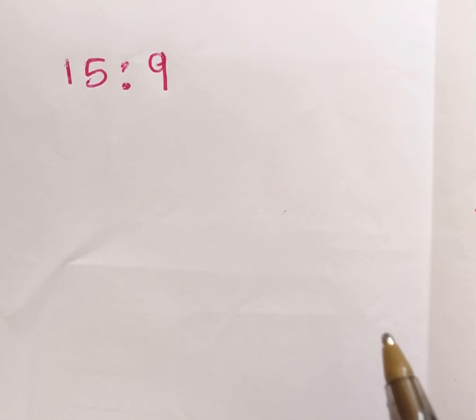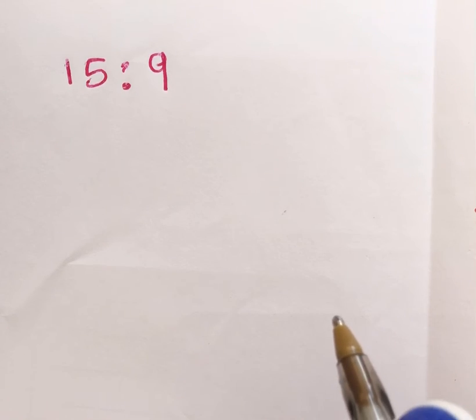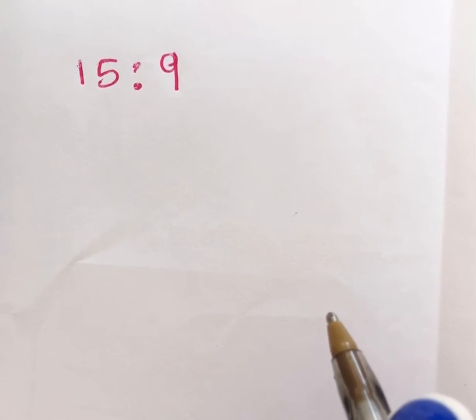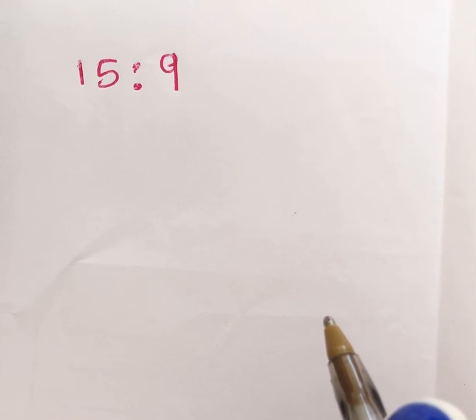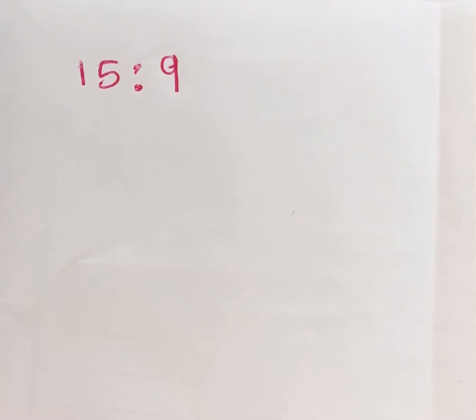However, one of the steps we can follow is to find factors of 15, factors of 9, identify the greatest common factor, and divide by that greatest common factor. All of this isn't necessary once you have mastered the concept.